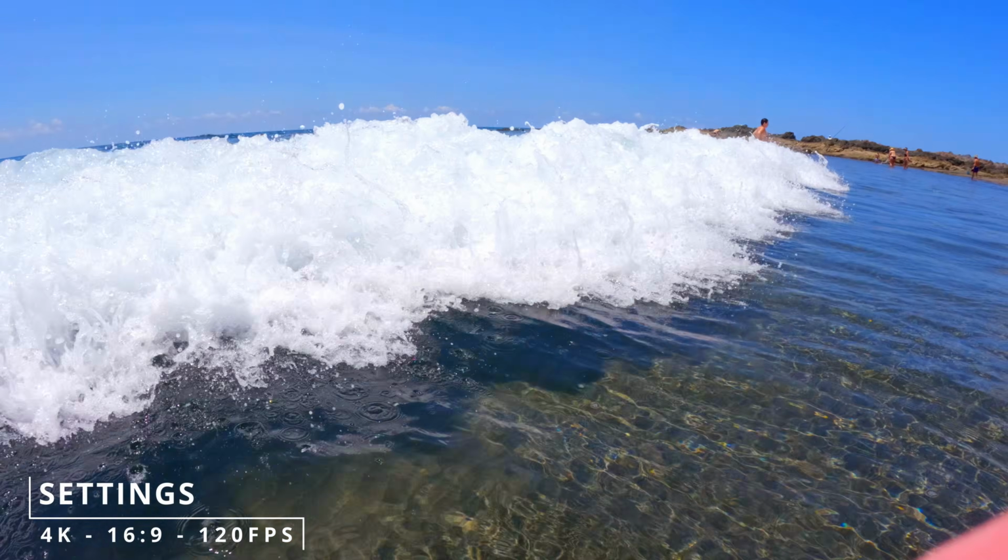If you want even more slow motion, go for 120 frames per second, which means you should go for 4K in the 16:9 aspect ratio at 120 frames per second. And in this case, you can leave the shutter speed pretty much auto, because in that case, you would have to have a shutter speed of 240. And if you have an ND filter like that, go for it.